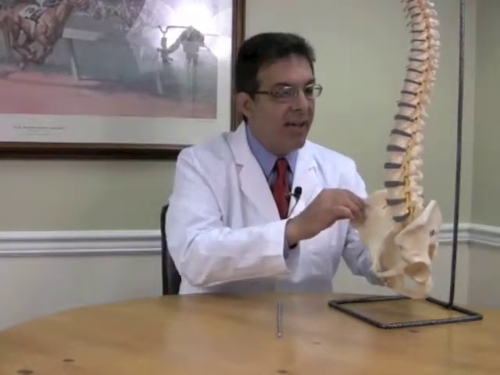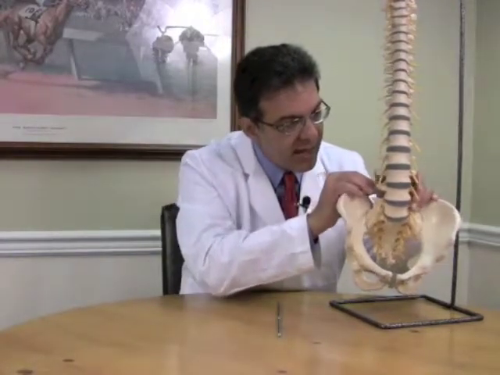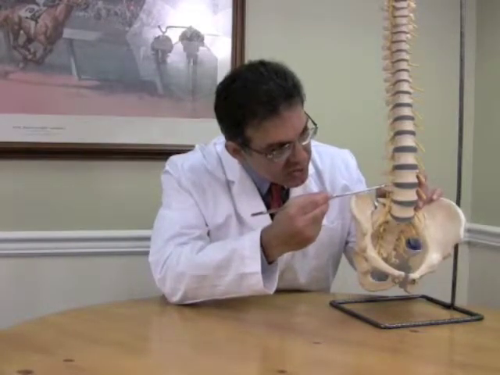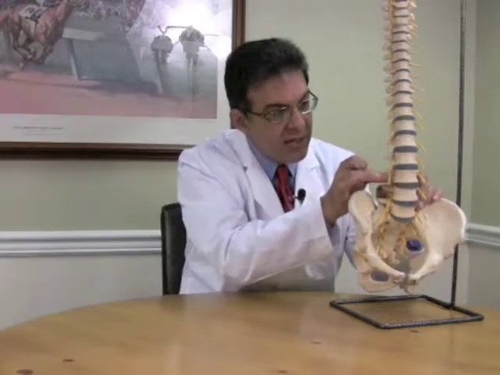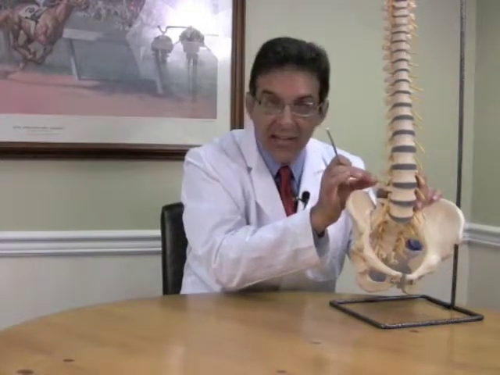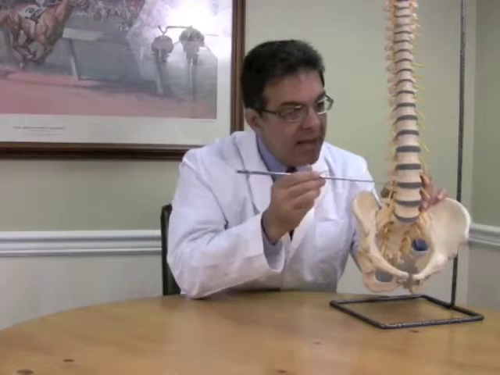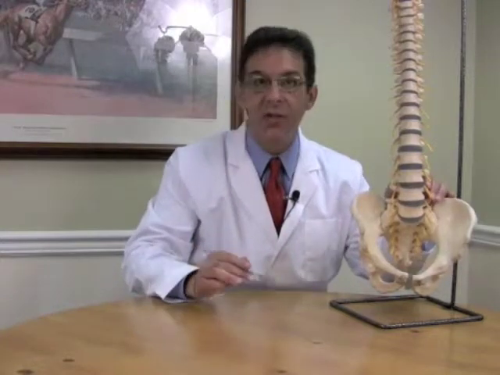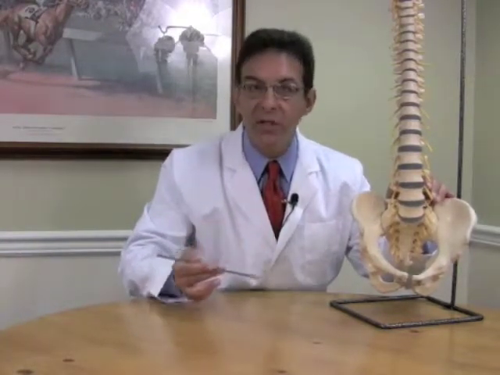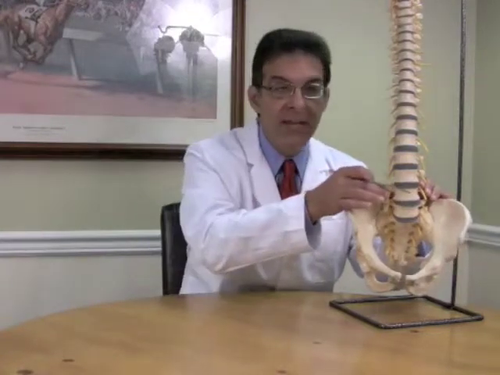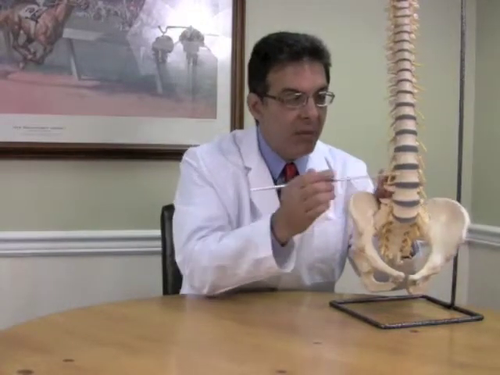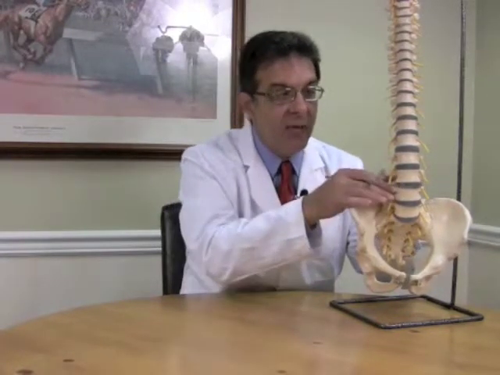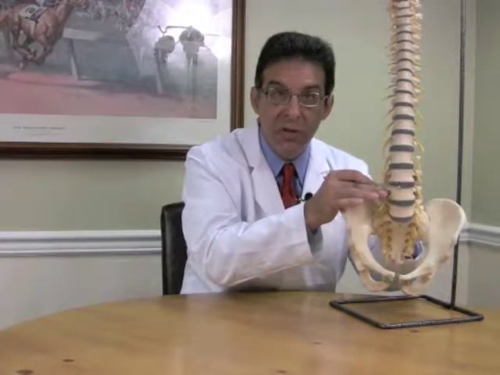Now, in addition to that, what will happen is that as the disc begins to lose its height, it may be squeezed on the backside, causing it to push into these exiting nerve roots here, okay? And as a result of that, that is called a disc herniation, or a herniated disc, or a protruding disc, or a bulging disc. All of those terms are basically interchangeable. But basically what they refer to is that the disc is pushing into the nerve and can create some irritation to the nerve.